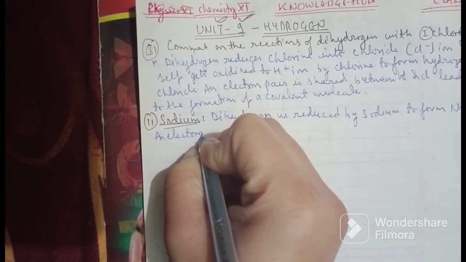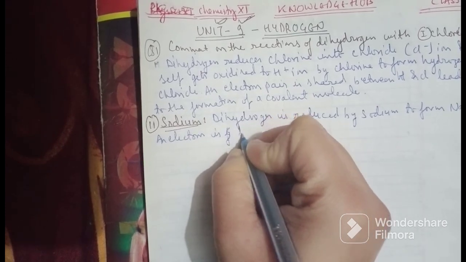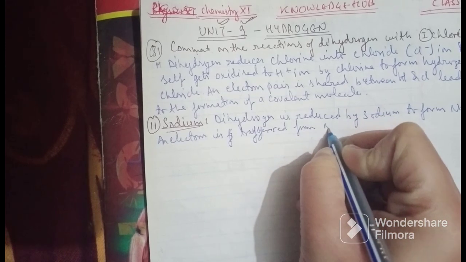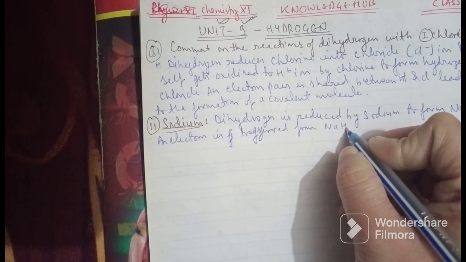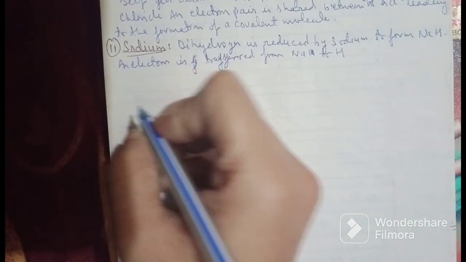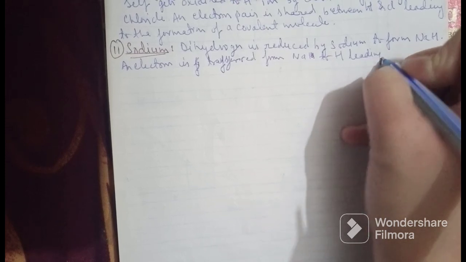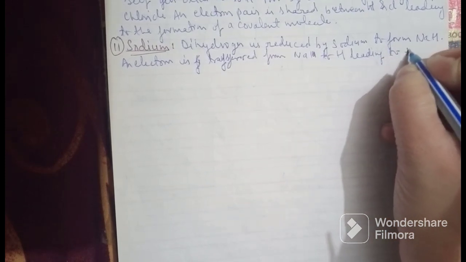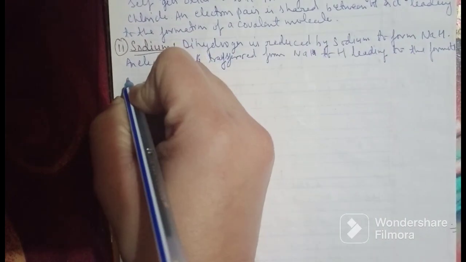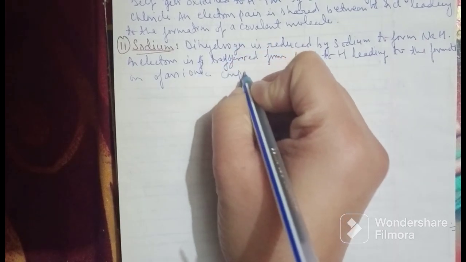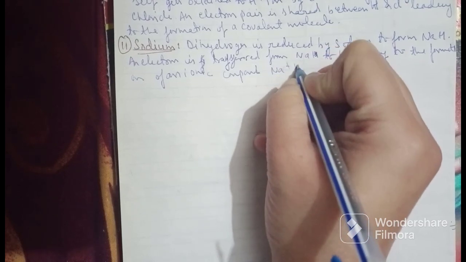An electron is transferred from Na to H, leading to the formation of an ionic compound, which is Na plus H minus.